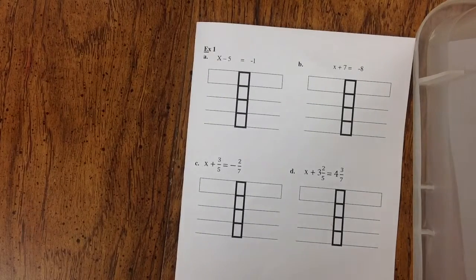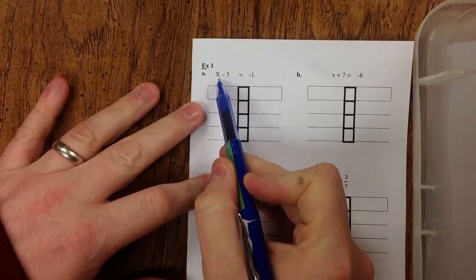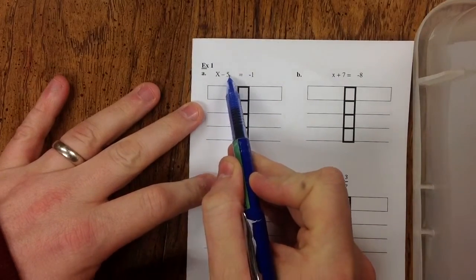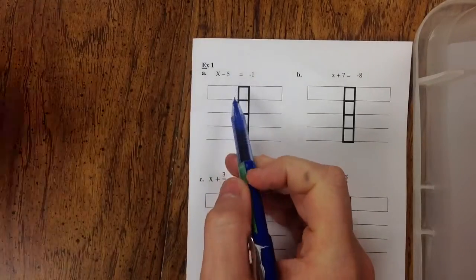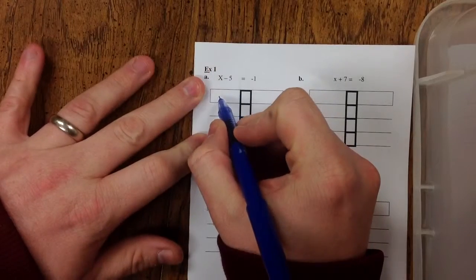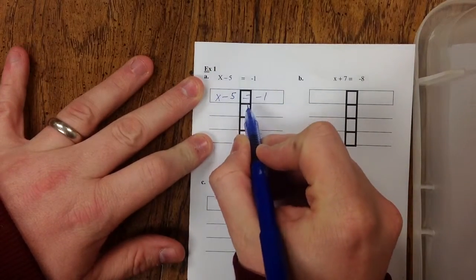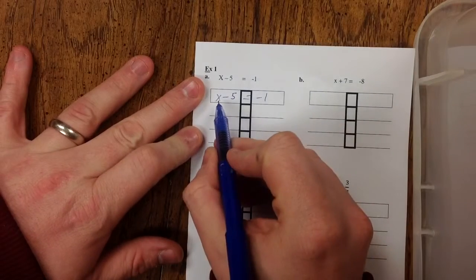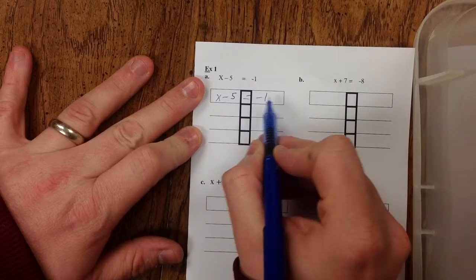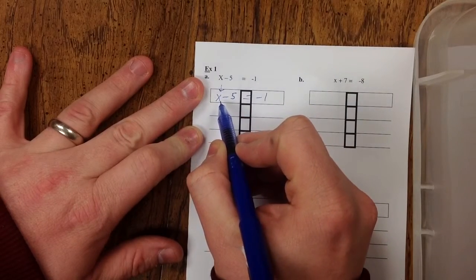Hey guys! Alright, so today we're going to be looking at how to solve equations when you have adding or subtracting in it. We talked before about what inverse means. So remember our goal: I'm going to write this equation down, and that equal sign is always going to stay in the middle. We're going to say x minus 5 equals negative 1. My goal is to get that x by itself.